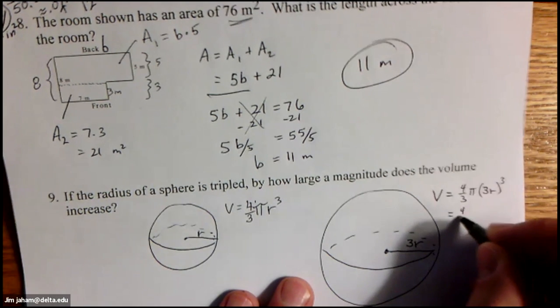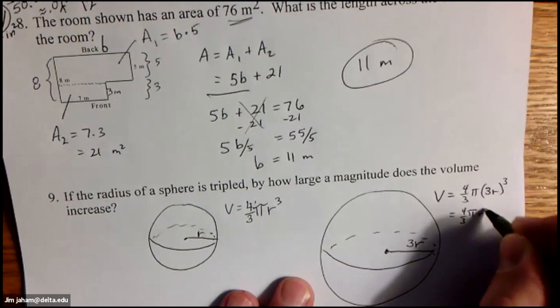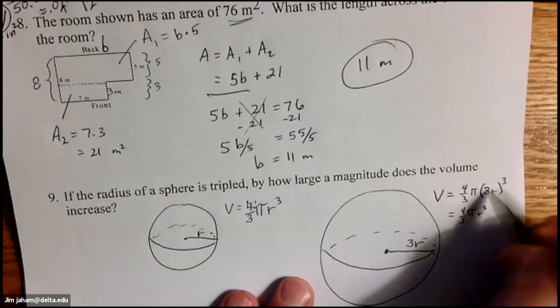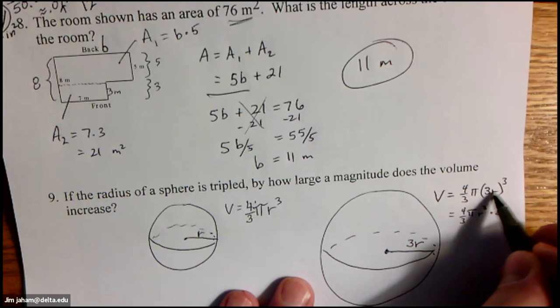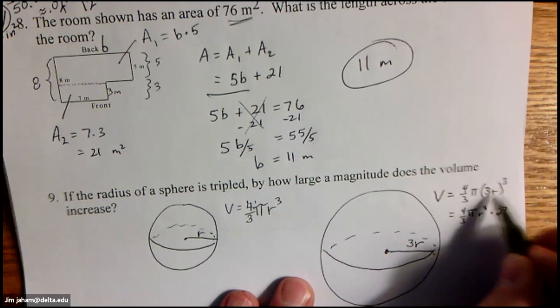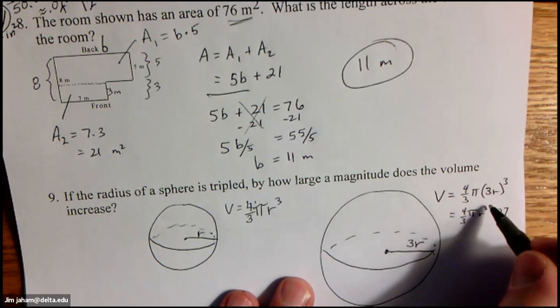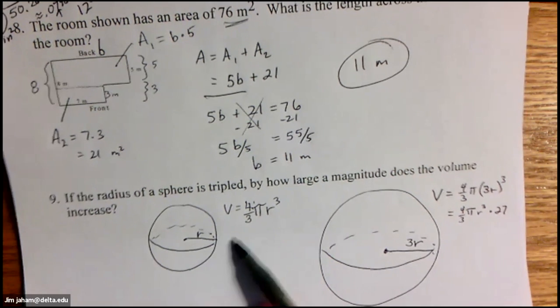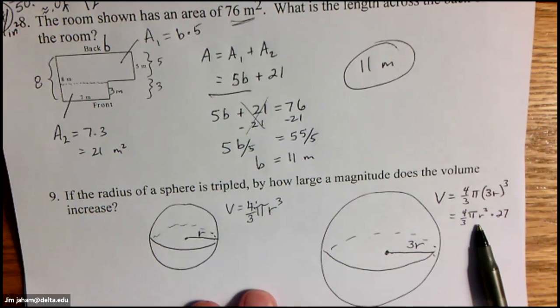So this is 4/3 pi r cubed, and then we have to cube that 3. So 3r cubed is 3r times 3r times 3r. The 3 times 3 times 3 is 27. The r times r times r is r to the third. So here's the volume of the smaller one, and here's the volume of the bigger one.